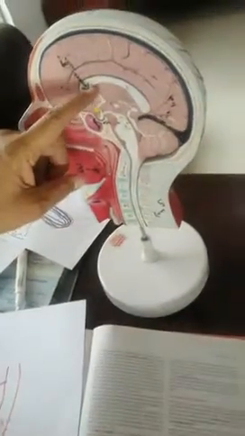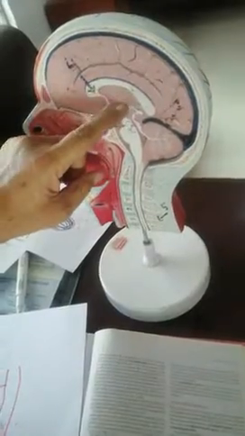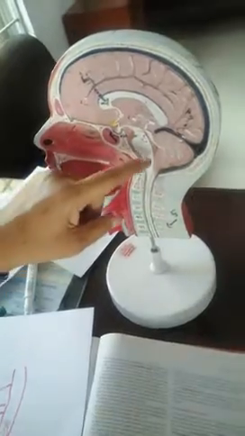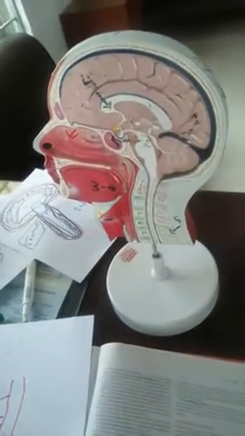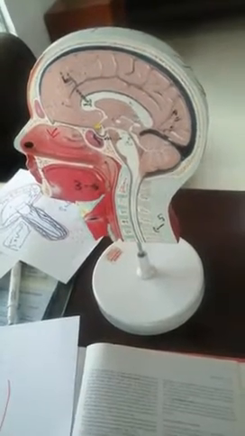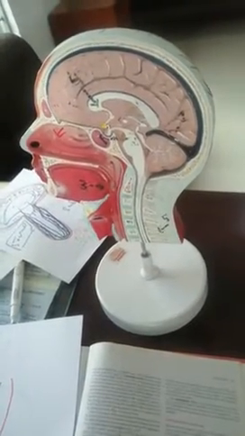But most of the CSF passes from the subarachnoid space through the arachnoid villi and granulation into the superior sagittal sinus. In this way, the flow of the CSF is from the lateral to the third ventricle through foramen of Monro, and from the third ventricle through cerebral aqueduct into the fourth ventricle, and also into the subarachnoid space of the spinal cord, and from the fourth ventricle through foramina of Magendie and Luschka.